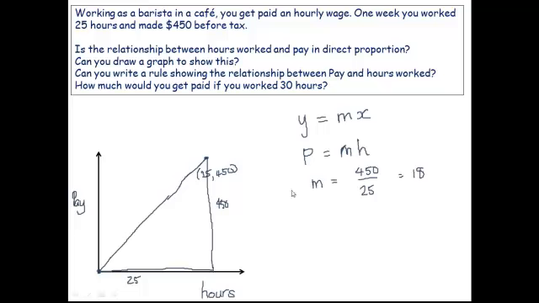What that means is, for every hour I work, I get $18. For every 1 x, and x in this case is hours, I get $18. So that's my gradient, or my rate of pay. So my relationship between pay and hours is P equals 18H. How much would you get paid if you worked 30 hours? You just have to work out 18 times 30 hours. 18 times 3 is 54, so $540.